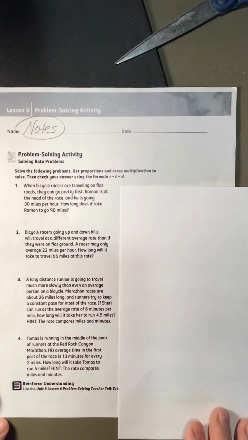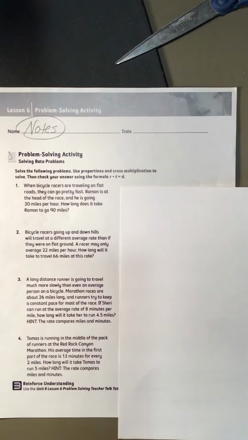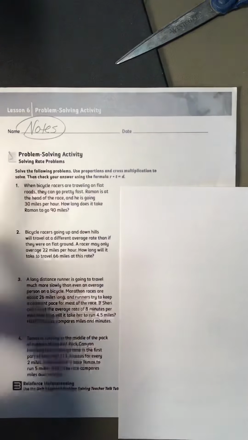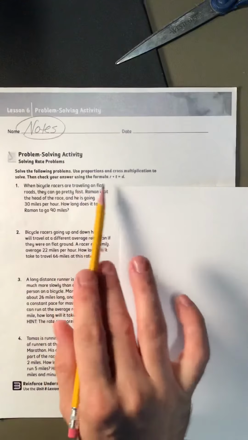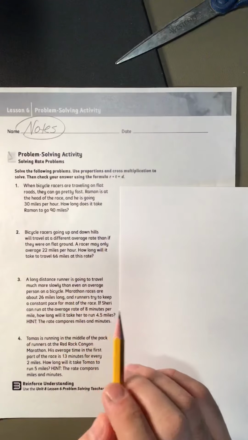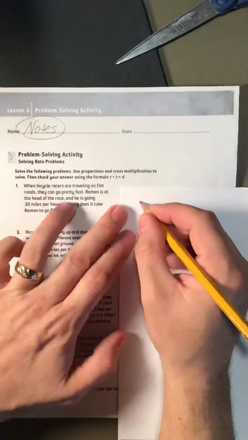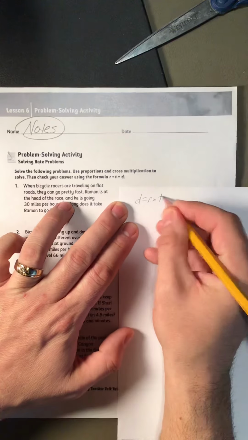All right, guys, this is page 317, lesson 6, solving rate problems. A couple things about rate. You'll notice it does say we can use a formula here, called the distance equation, to check our work. That is distance equals rate times time.